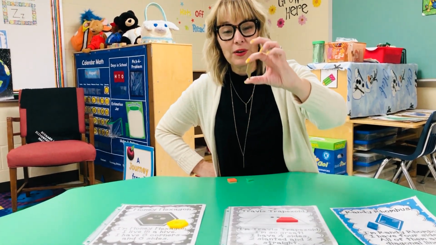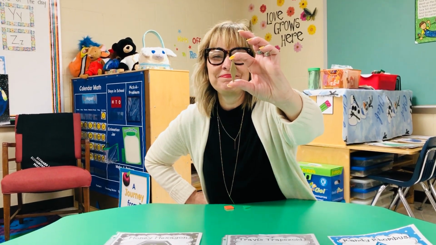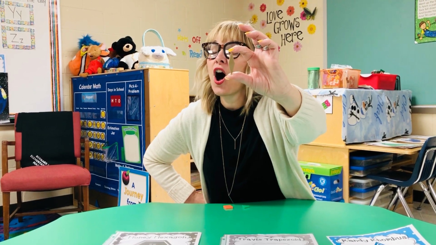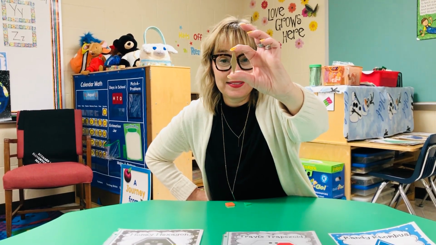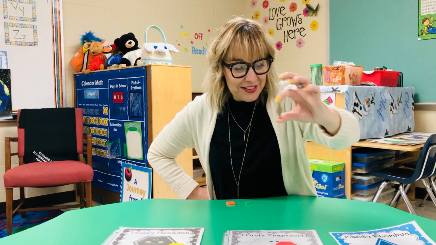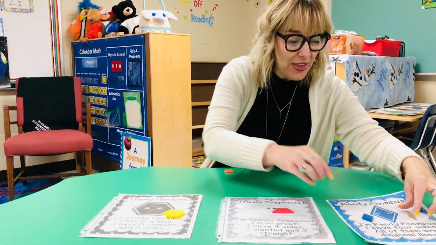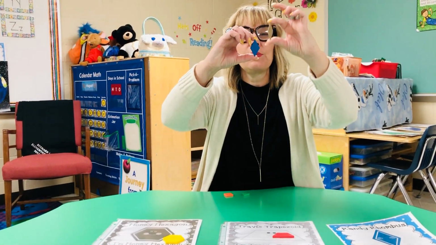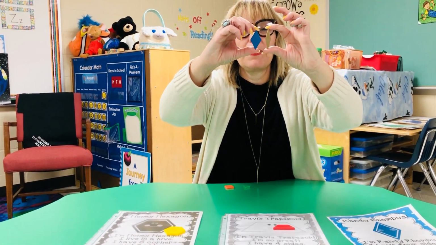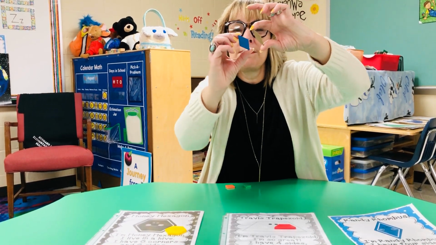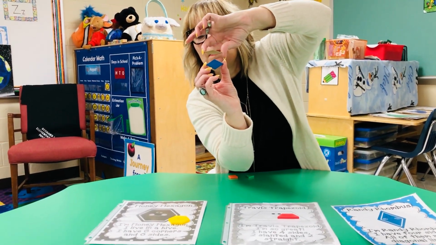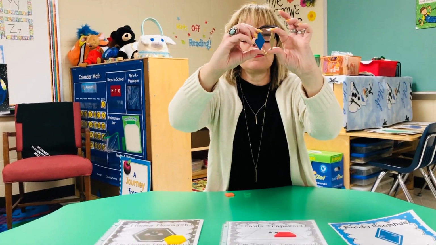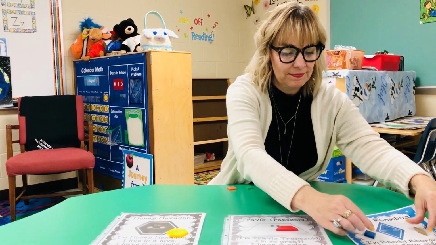All right, what about this one? Oh, 4 sides, all diagonal lines. It's another kind of rhombus. Look at that, guys. One of them's a fat rhombus and one's a skinny rhombus. But they are both rhombuses, and no matter how I turn them, they're still a rhombus. So we're not going to call them diamonds anymore. We're going to call them rhombuses.